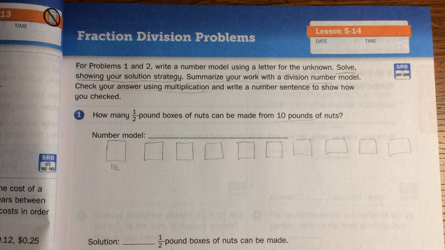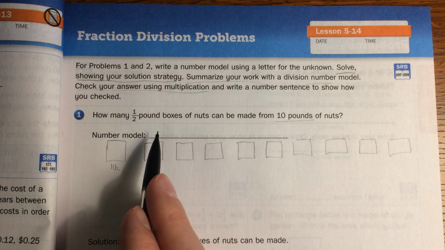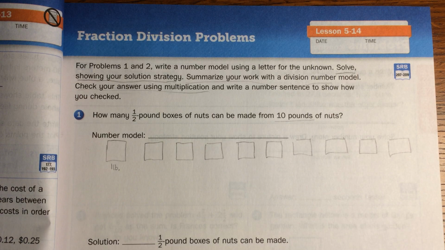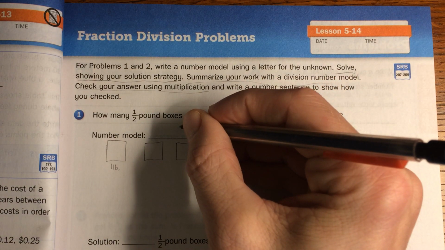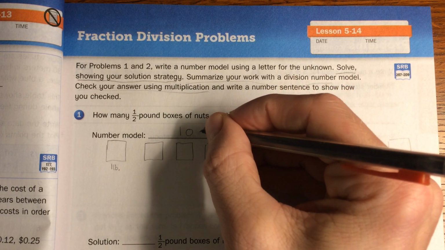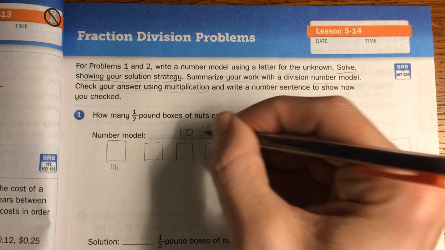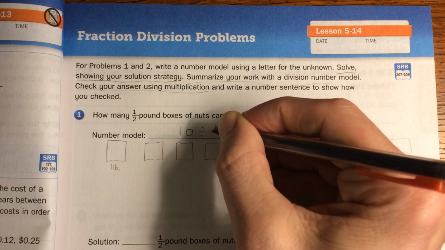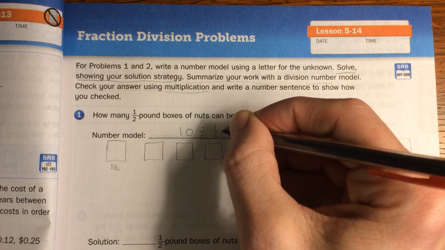Okay, and what do they want to do with these boxes here? They're wondering, can we make half-pound boxes for these 10 pounds? So basically what they're asking is, can we take the 10 pounds and split it in half? Can you divide those 10 pounds in half?